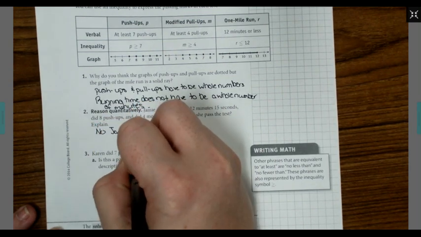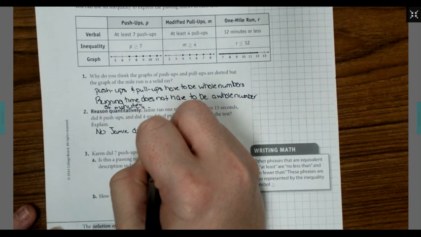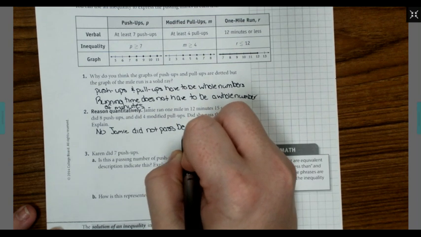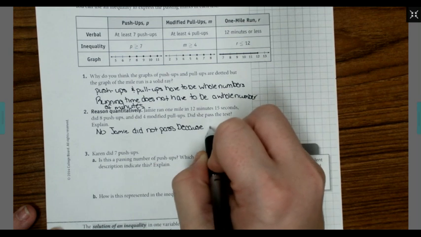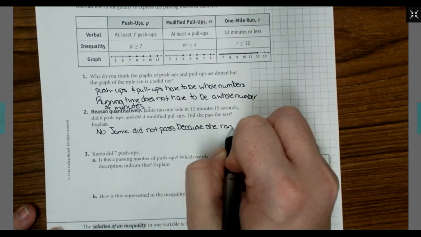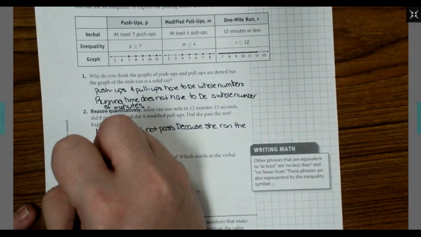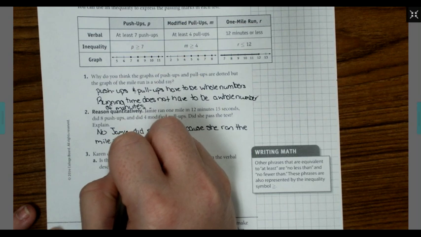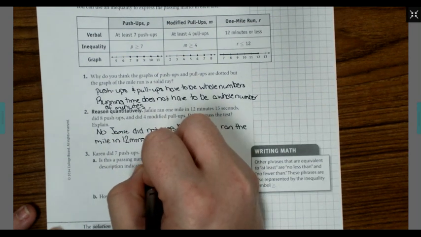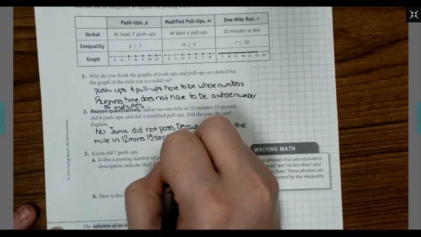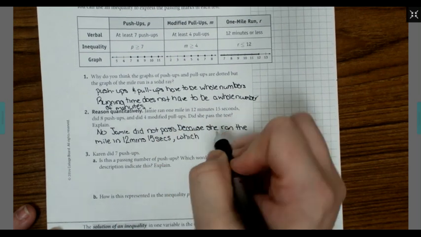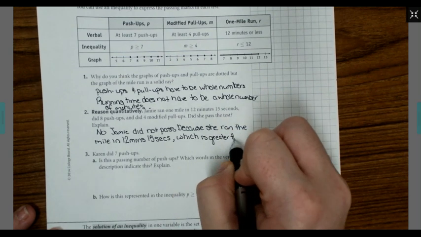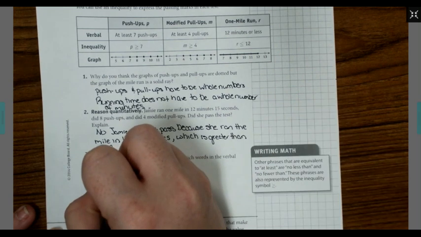So no, Jamie did not pass because she ran the mile in 12 minutes, 15 seconds, which is greater than 12 minutes.